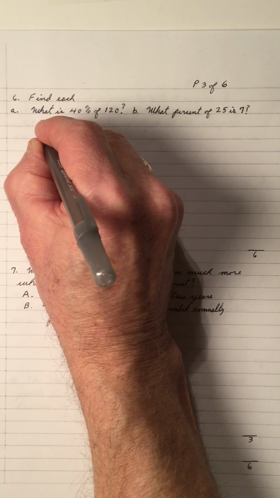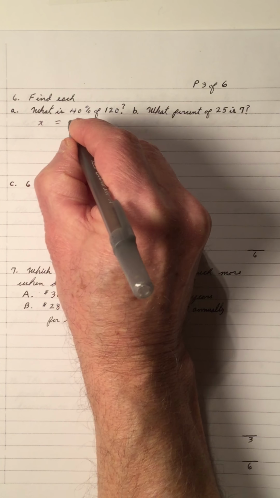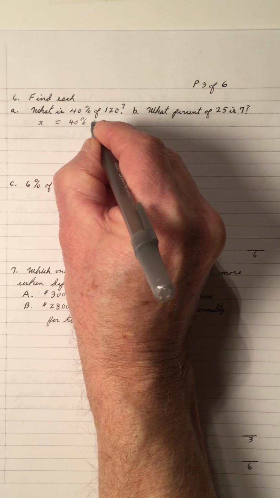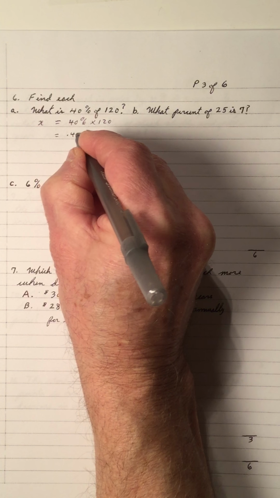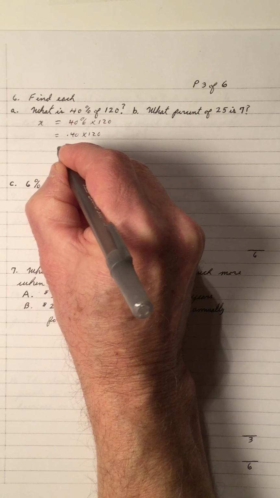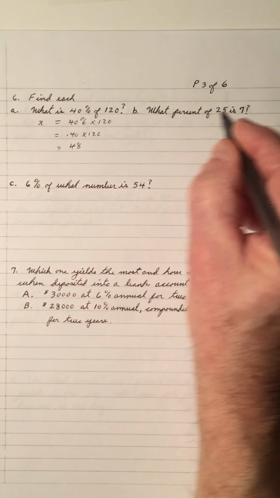So let's set up, what is the X. Is the equal sign, 40% times 120. So 40% is decimal 0.40 times 120. And decimal 0.40 times 120 gives you 48.